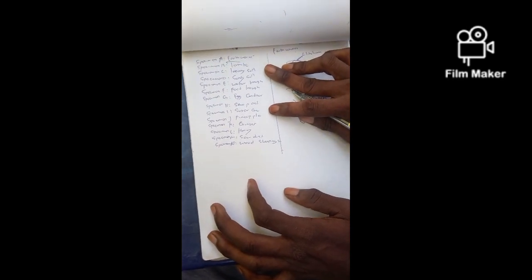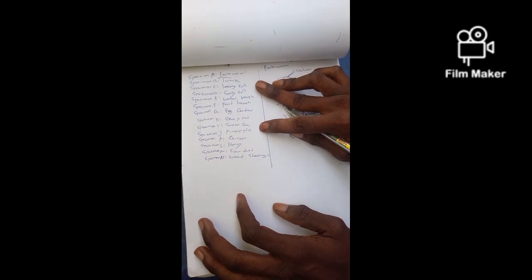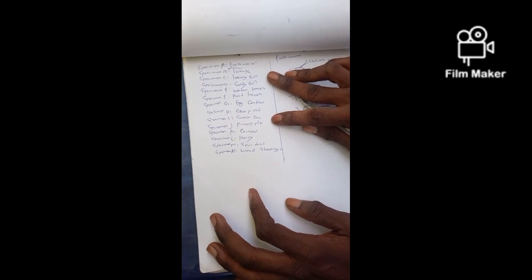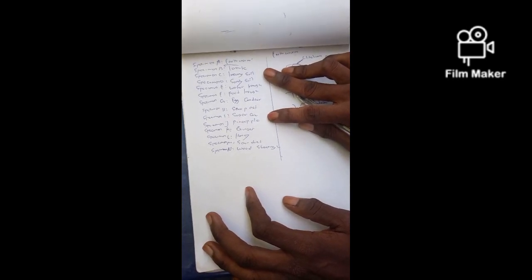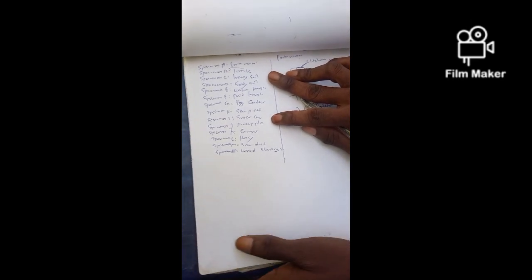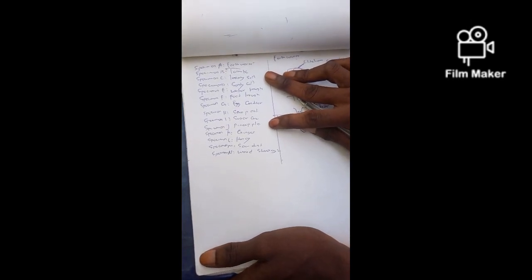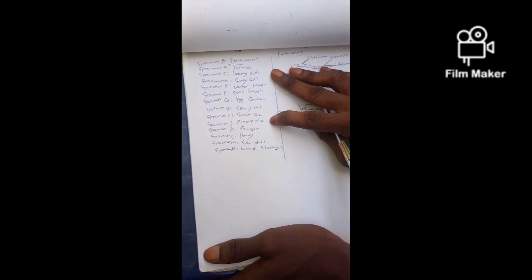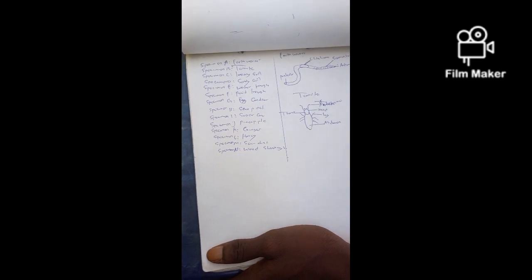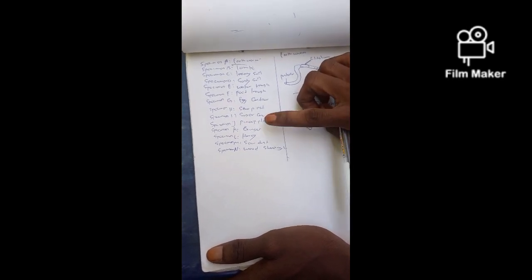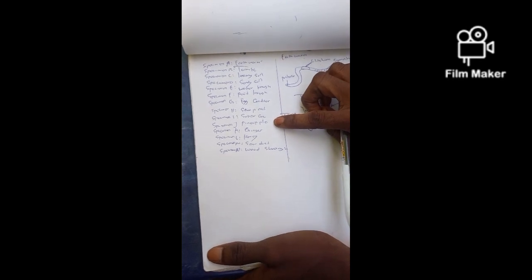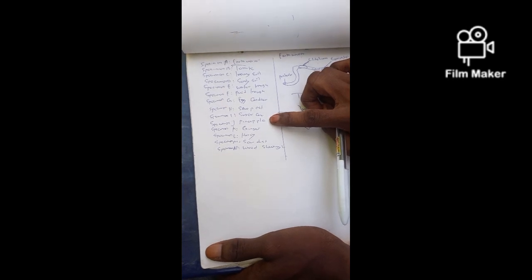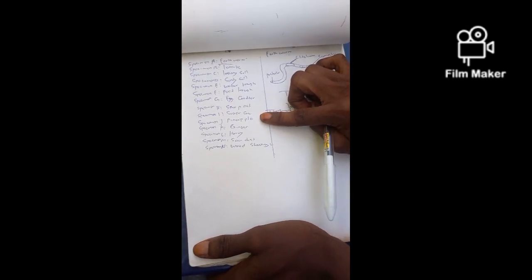So we shall go to specimen J, which is pineapple. Pineapple has an edible fruit. And this pineapple contains something called bromelain. This bromelain is a substance that you can use to treat mostly sinusitis. Like maybe you're having sinusitis, you can use pineapple for the treatment. You understand? The scientific name for pineapple is Ananas comosus.